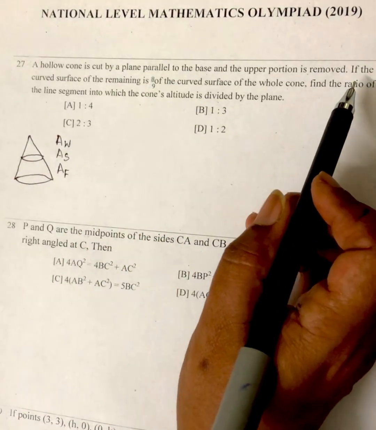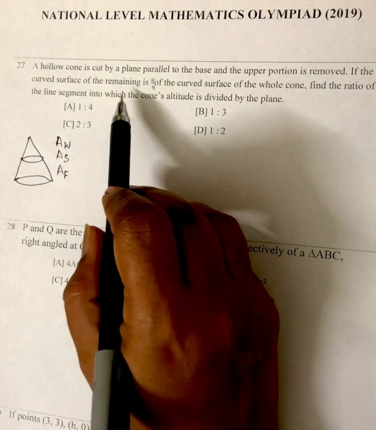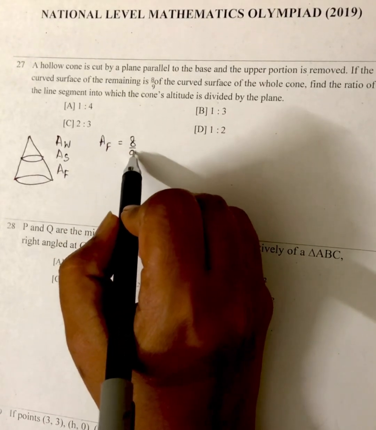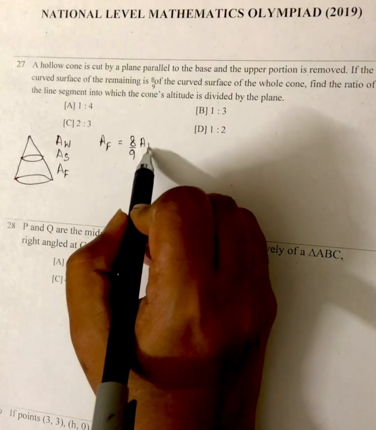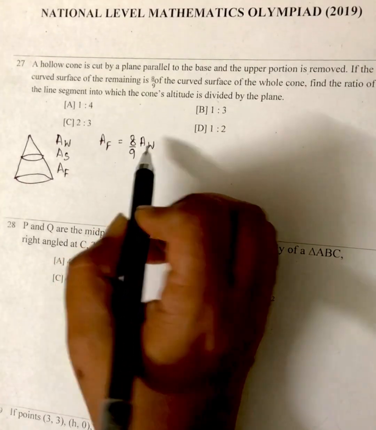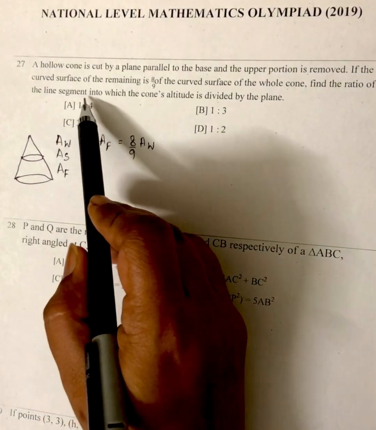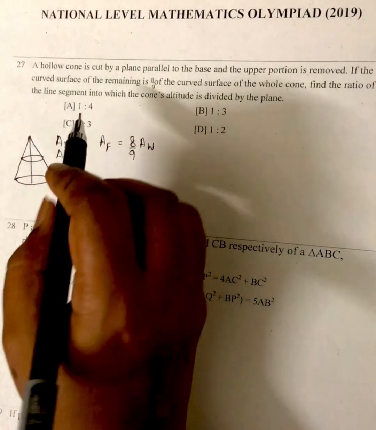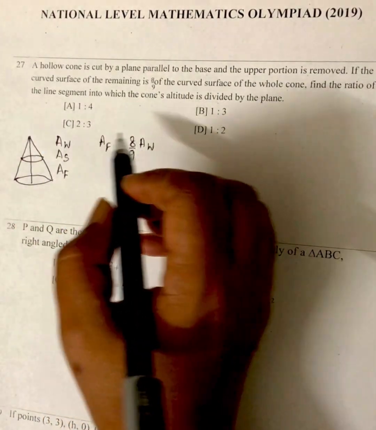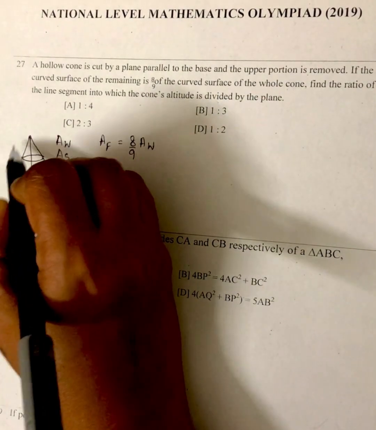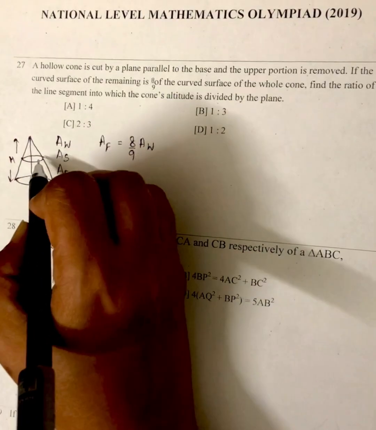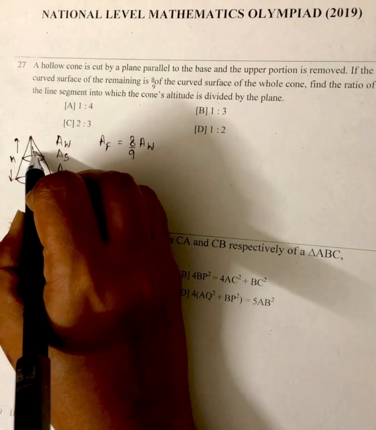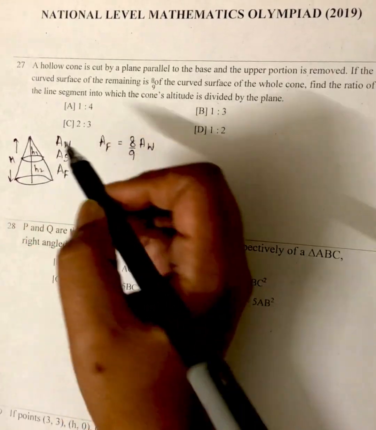Now what does it say? The curved surface area of the remaining, that is the area of the frustum, is 8 by 9 of the curved surface area of the whole cone. Find the ratio of the line segment into which the cone's altitude is divided by the plane. Suppose this is the altitude, and the altitude is H for the whole cone, for the smaller cone it is h1, and the height of the frustum is h2.